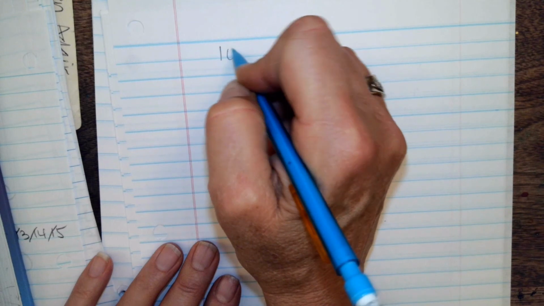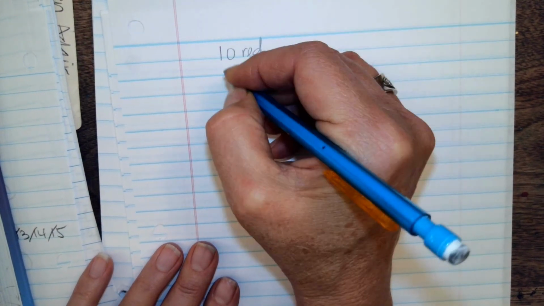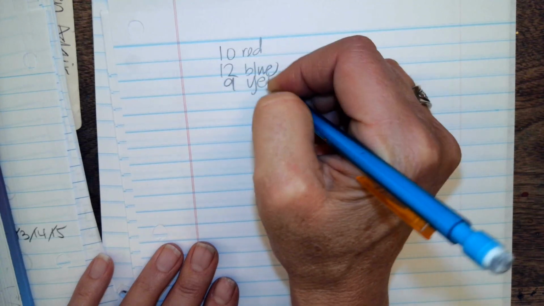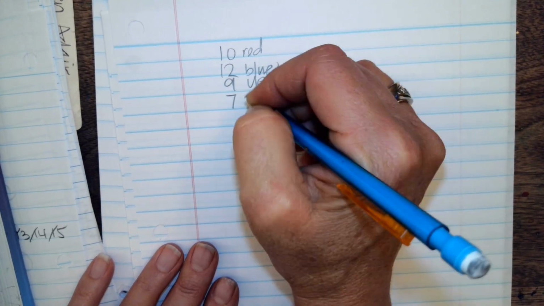Let me make up another problem. So, Mary has a bag of colored tiles. I have to make it up in my head because I know you've already done this. There are 10 red tiles, 12 blue tiles, 9 yellow tiles, and 7 green tiles.